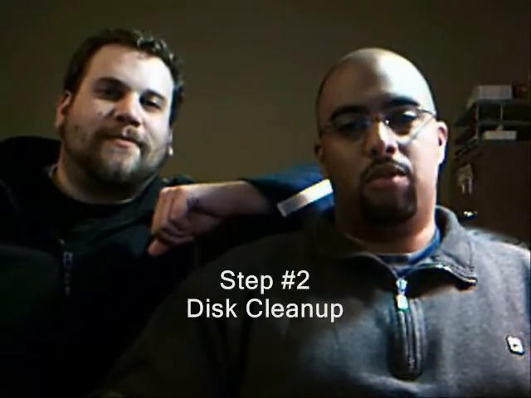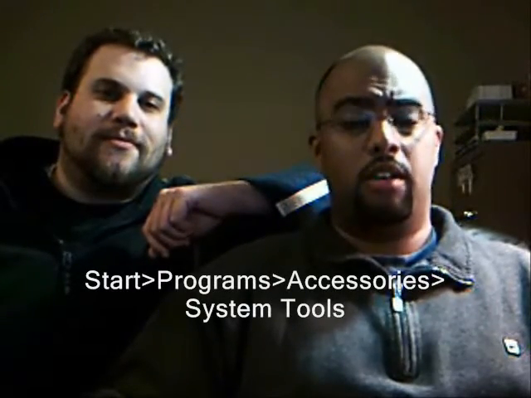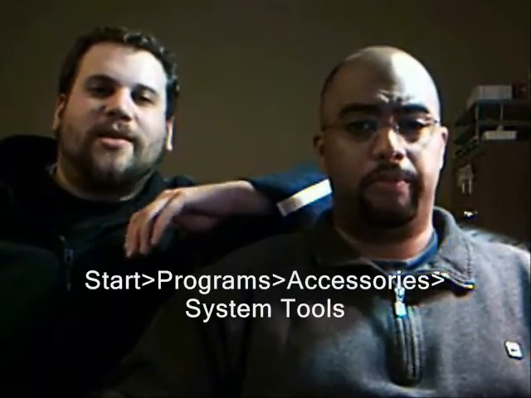Step number 2 is to run disk cleanup. You can get to disk cleanup by going to your Start menu, Programs, Accessories, System Tools folder. Right. Disk cleanup is a tool that scans your entire hard drive for old and obsolete files, and then, at your request, removes them. This will greatly increase your system performance. This sometimes takes a little bit of time if you haven't run it in a while, so just be patient with it.